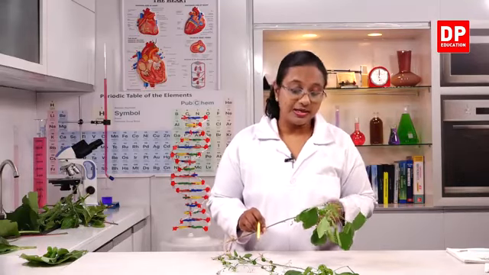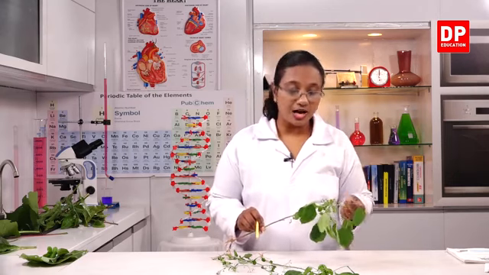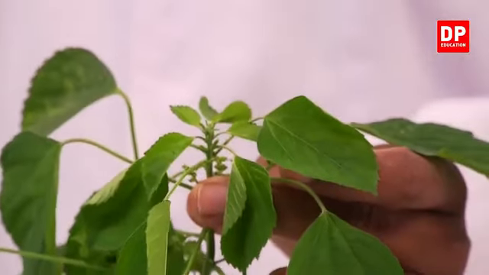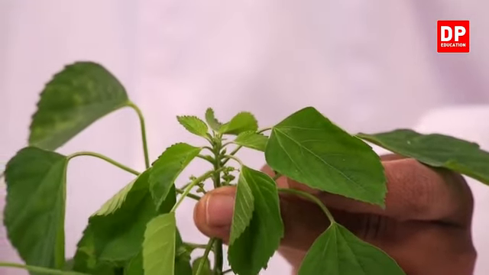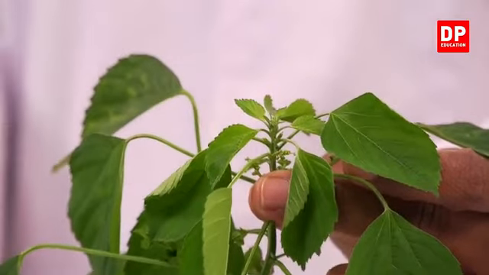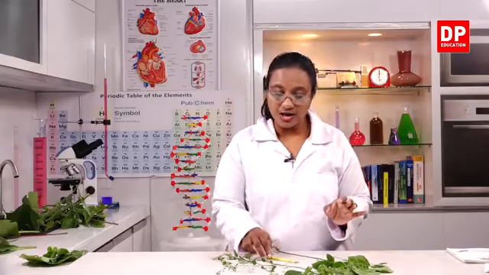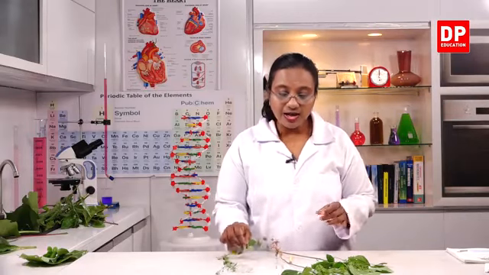axillary buds. The axillary buds are where the branches or the leaves are produced, and at the tip here is the shoot apex, from where the tree grows taller, and here you can see how the leaves are arranged.